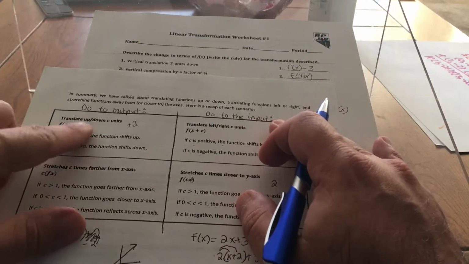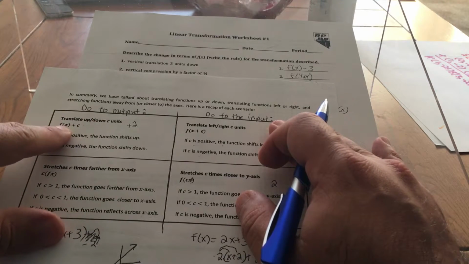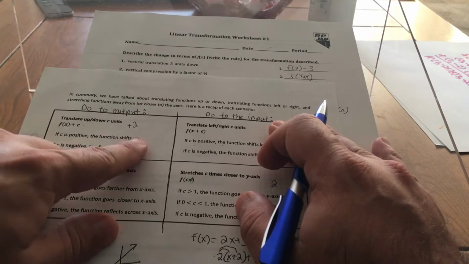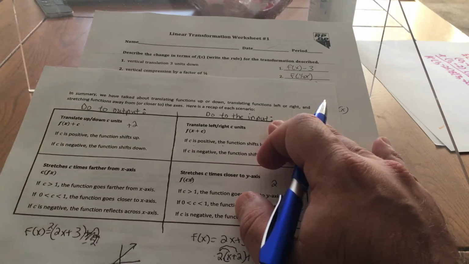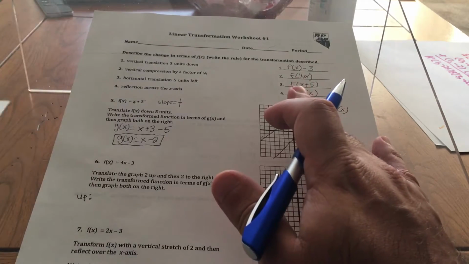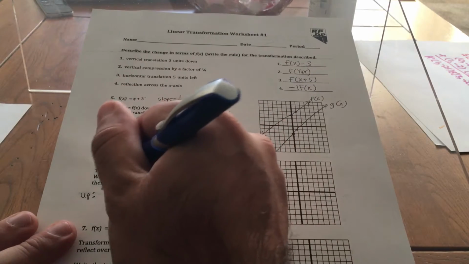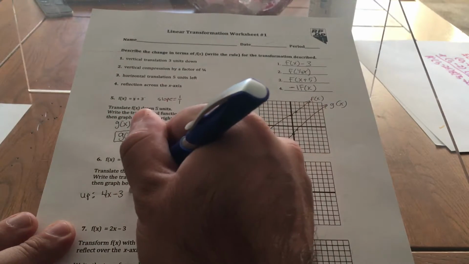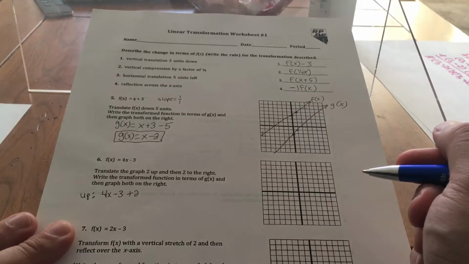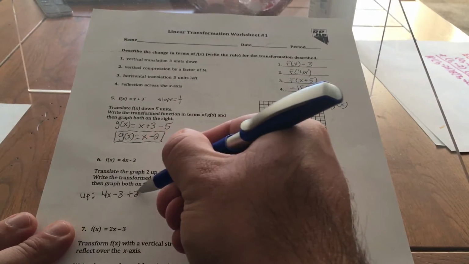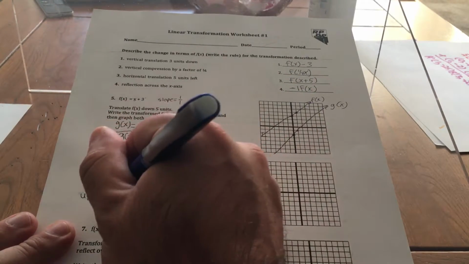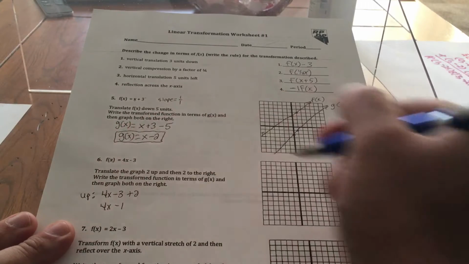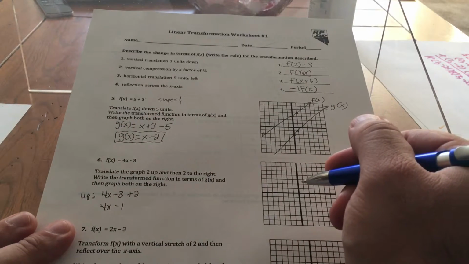So we come over to our little paper here. Well, up and down is here in this first one. That says add or subtract a number from your function, and we're going up, so the number needs to be a plus. So we're taking our original function and adding 2 to it. So our original function is 4x minus 3, and then we've got to add 2 to it. So combining these like terms, -3 plus 2 is a -1. That takes care of our translation up.